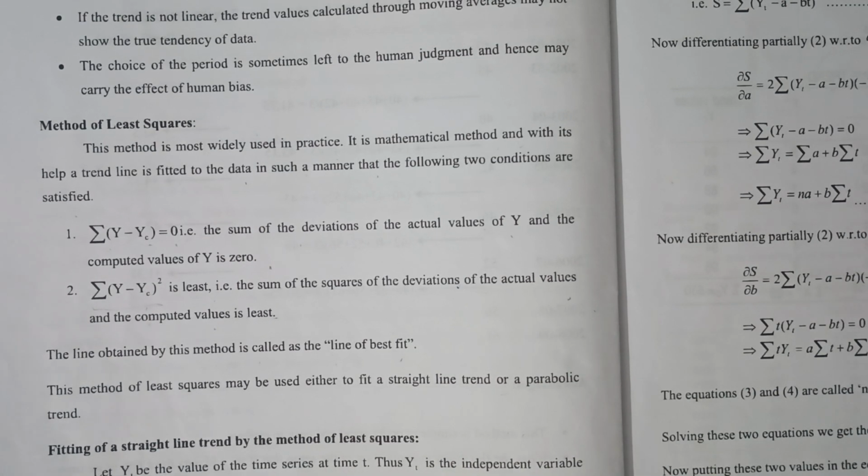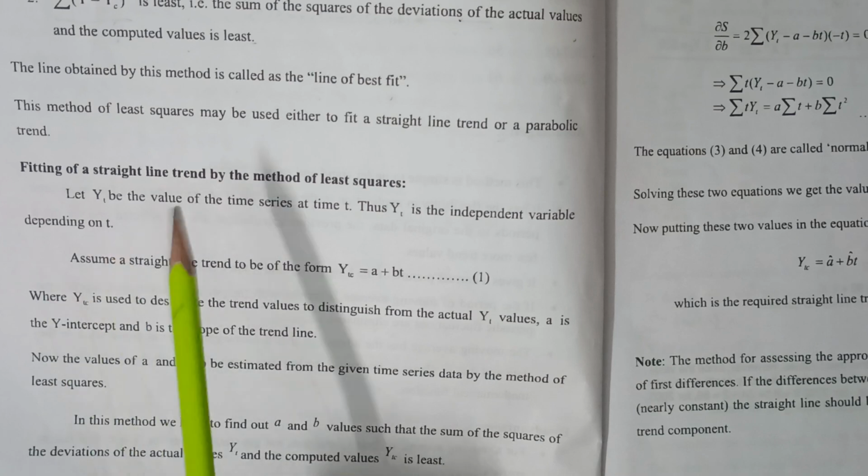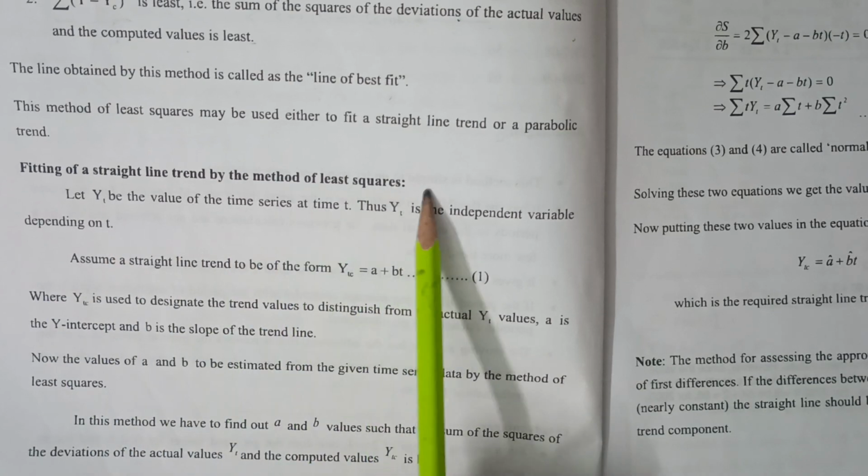Now we will learn the method. Fitting of a straight line trend by the method of least squares.